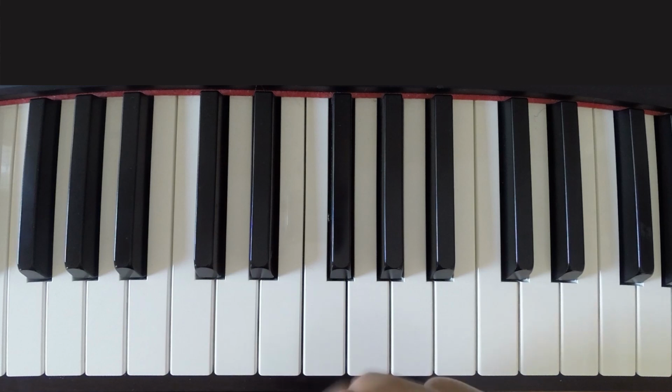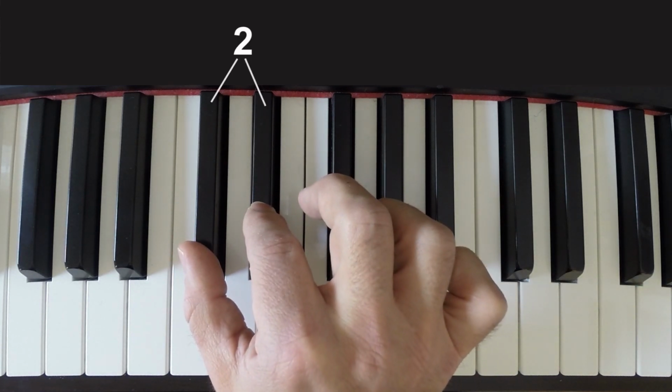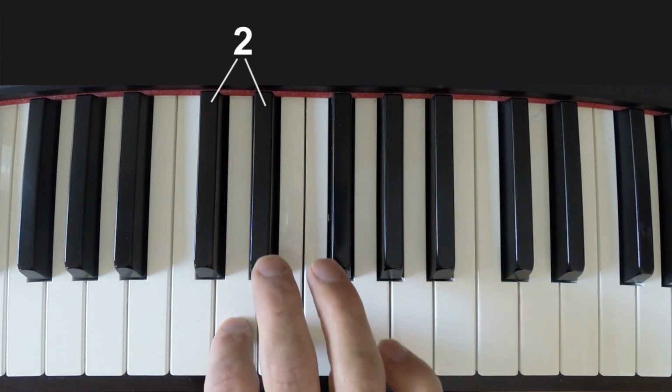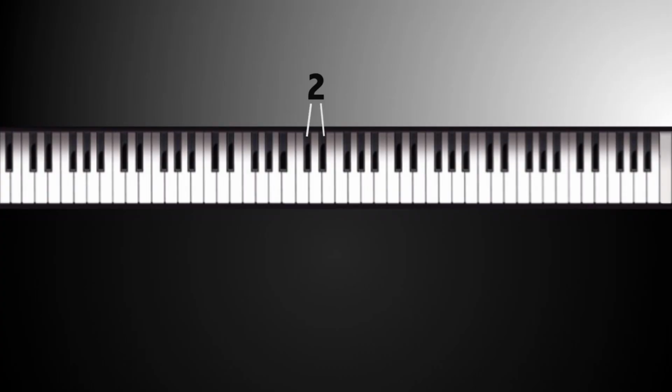Now let's see how we can use that pattern of black keys to identify the white keys. It turns out that in the pattern, whenever we have these 2 black keys together, the white key in between is a D, always. So if you can find these 2 black keys, then you can find D. This is a D, this is a D, this is a D. Why don't you give it a shot?